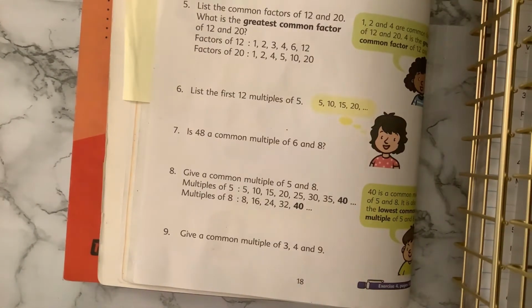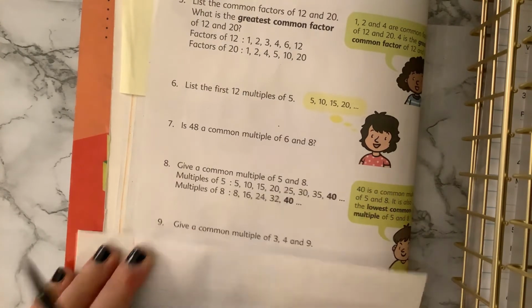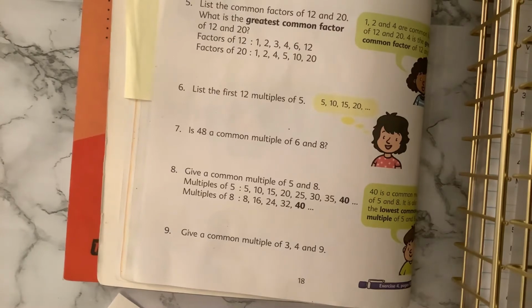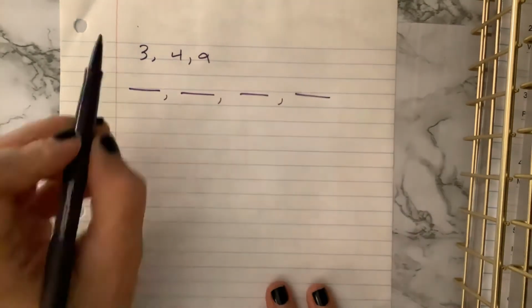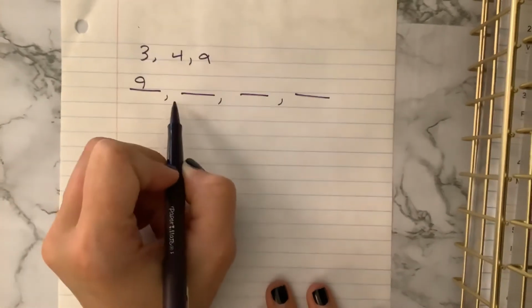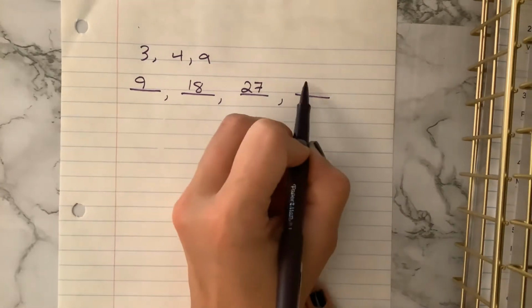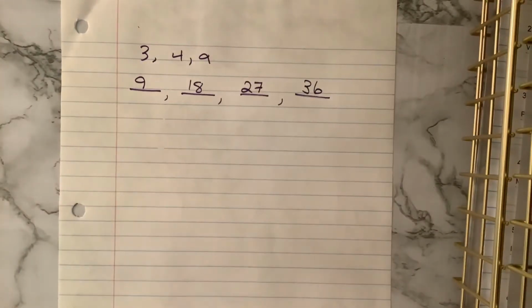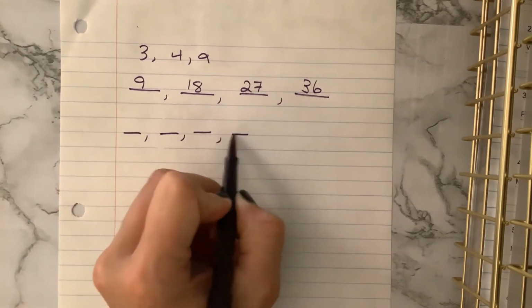All right, question 9 asks us to give a common multiple of 3, 4, and 9. So I'm going to move the textbook aside so there's a little more space. Same rules apply. Start with our bigger number and list a few of those. So 9, 18, 27, 36. Now, I would go to the next one.